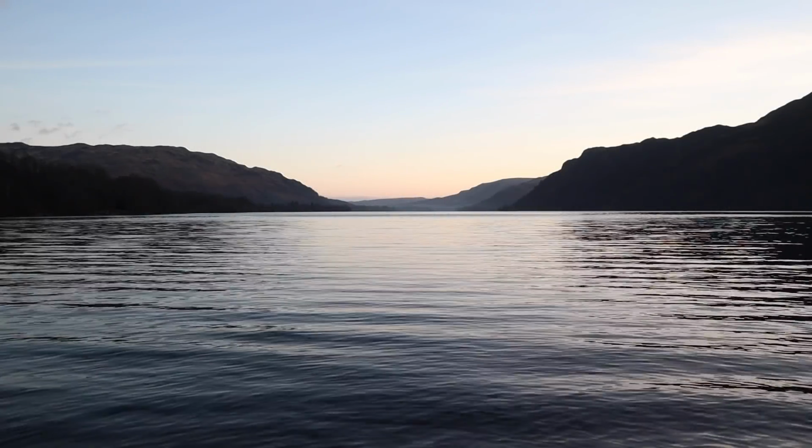Good morning everybody and welcome to Glencoyne on Ullswater. I will get to why I'm here in a little bit, but first off I need to get a shot looking down the lake back towards Polarizer.